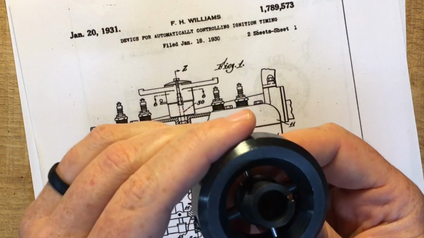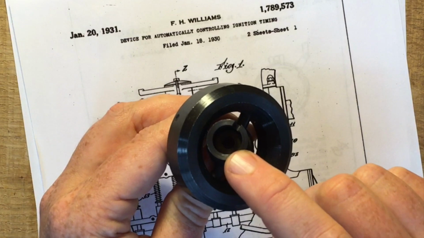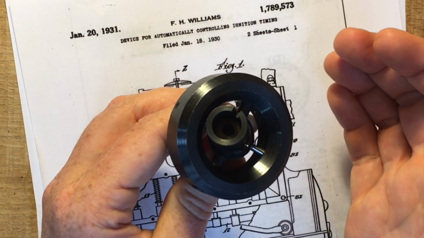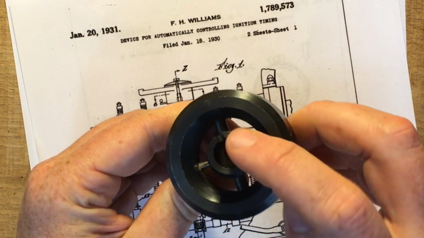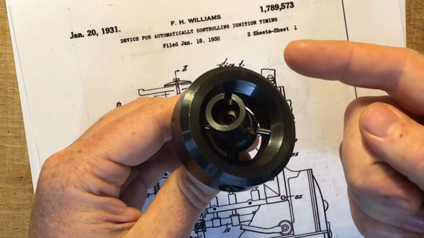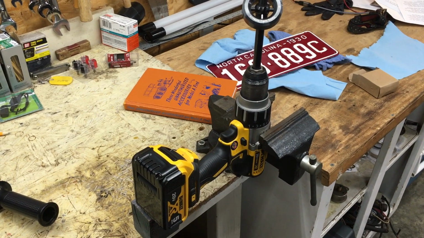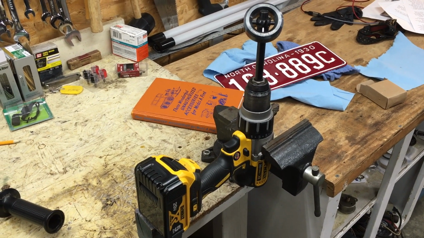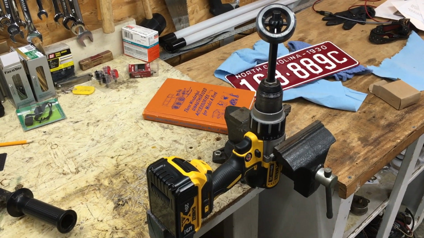It's only 15 degrees. But because, as I mentioned, the distributor shaft turns at half the speed of the crankshaft, if you're advancing the spark 15 degrees here, you're advancing it 30 degrees on the piston. So I've got a cordless drill here, and luckily the distributor shaft is exactly the right size, so I can just mount this on the chuck.